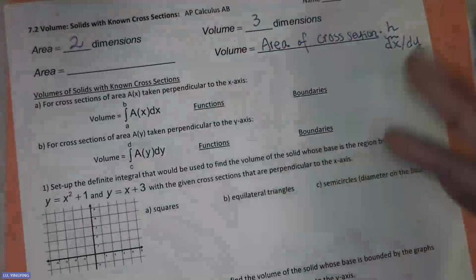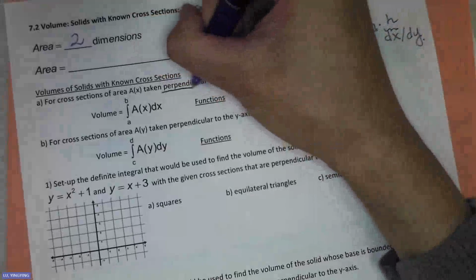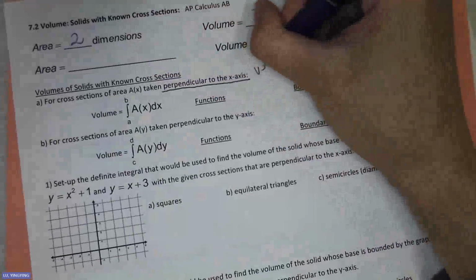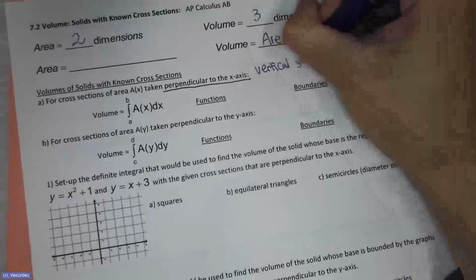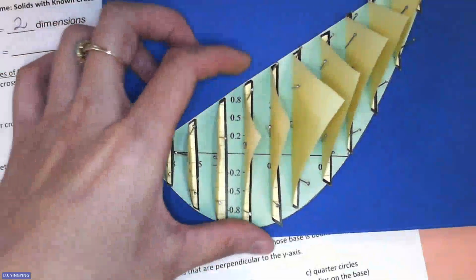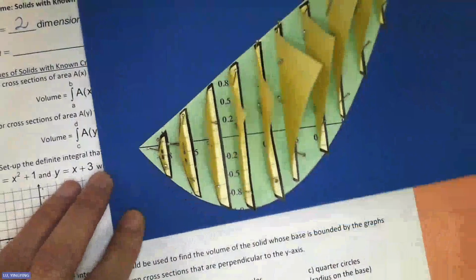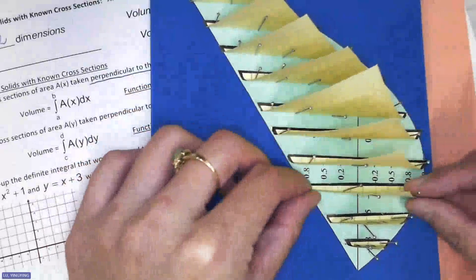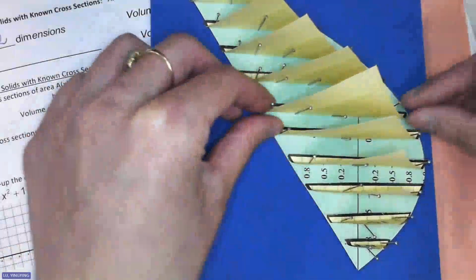Just like last class, we have vertical slices and horizontal slices. Today they're going to be very clear to you. If they say something about perpendicular to the x-axis, those are vertical slices. I can show you my model very quickly. This is the x-axis. Every single cross section is perpendicular to the x-axis, no matter where they are. But they can also be perpendicular to the y-axis, and if that's happening, those are the horizontal slices.